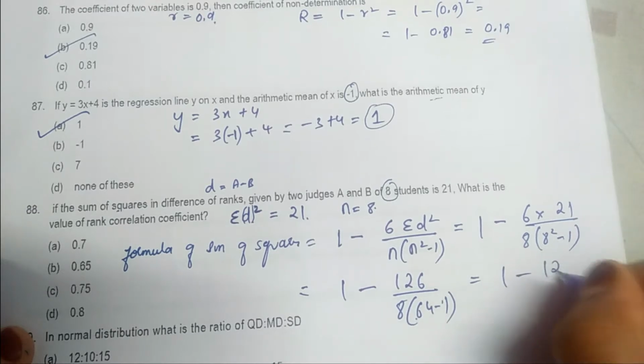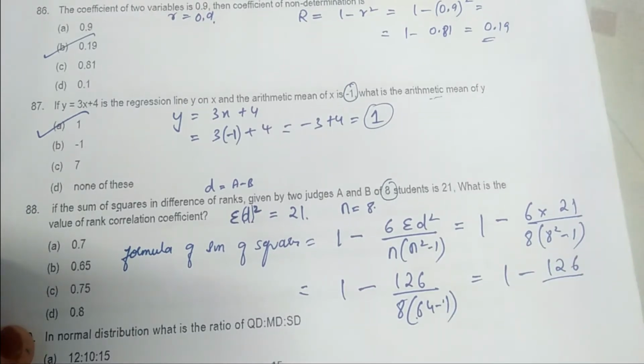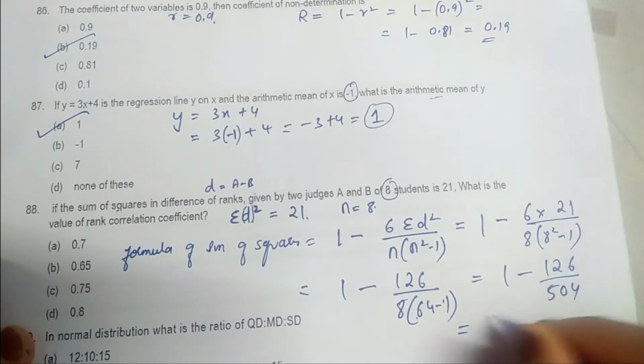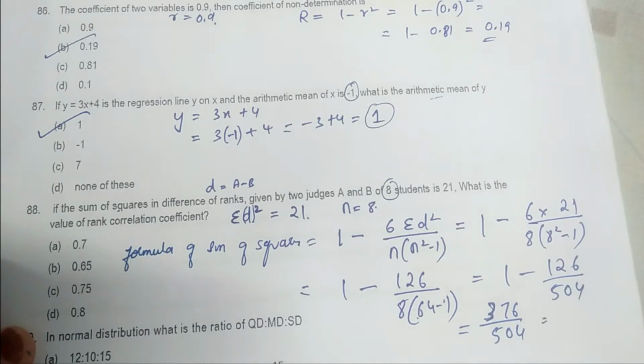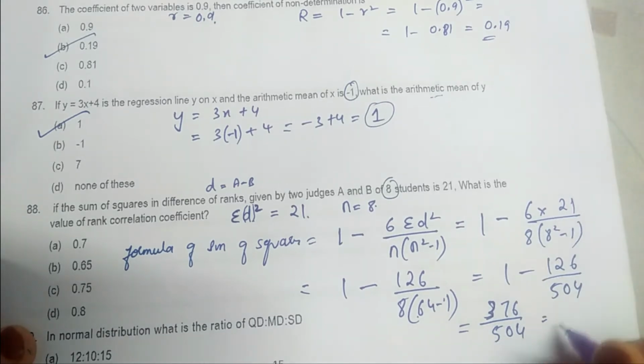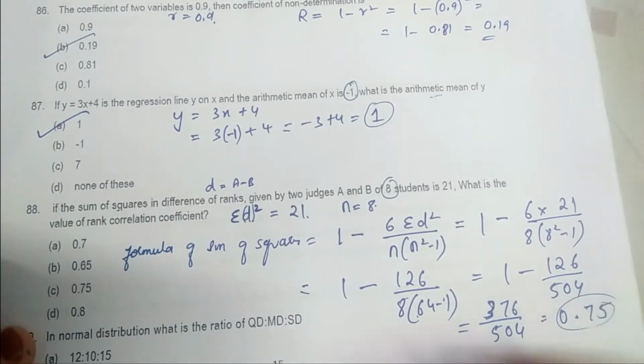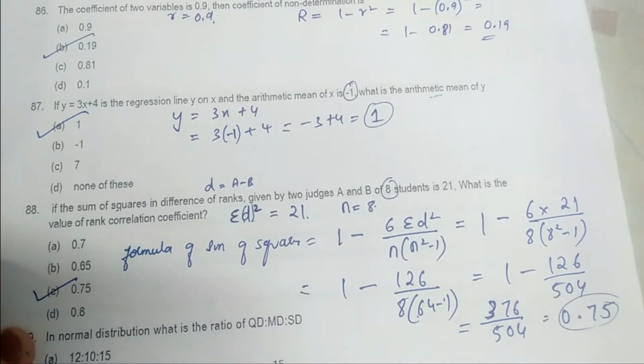That is 1 minus 126 divided by 504, which is 378 divided by 504. Now you can directly use your calculator. 0.75 is the answer.